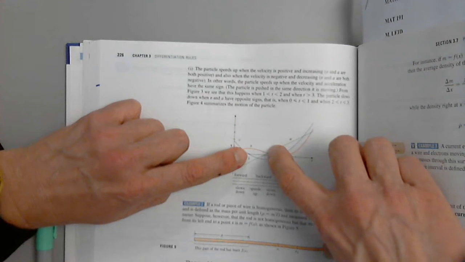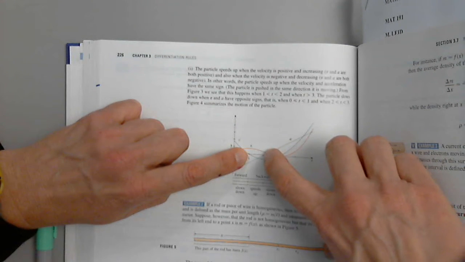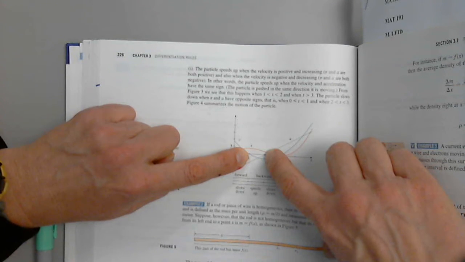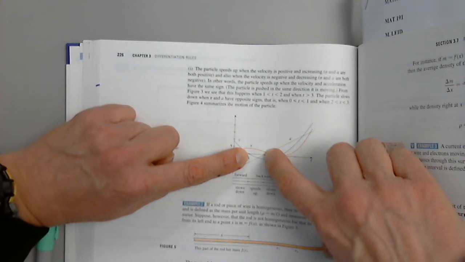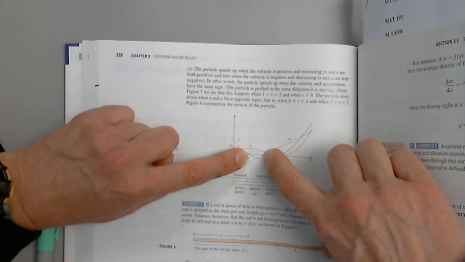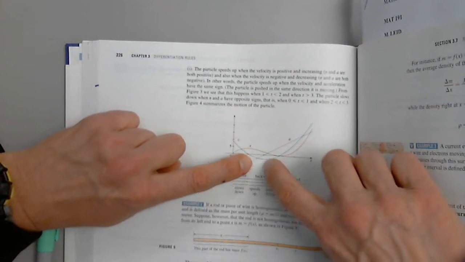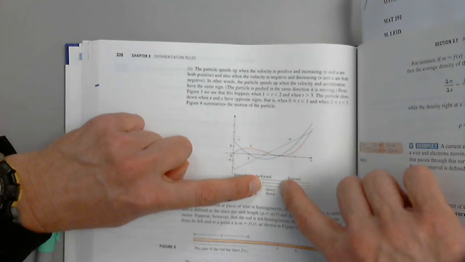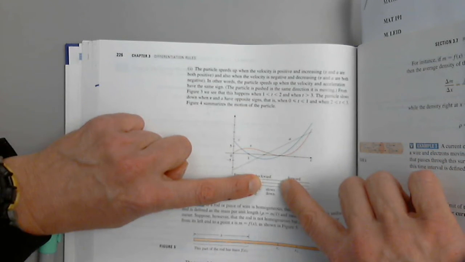On this interval, between 1 and 2, what happens? Both of them are under the x-axis, so the particle, although it's going in the negative direction, we don't care, it's definitely speeding up. In the next subinterval, the velocity is negative, but the acceleration is positive. They are working against each other, so the particle is slowing down.